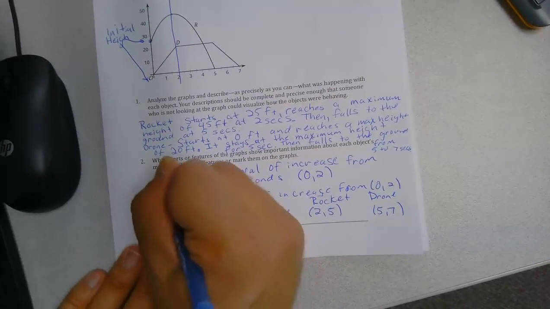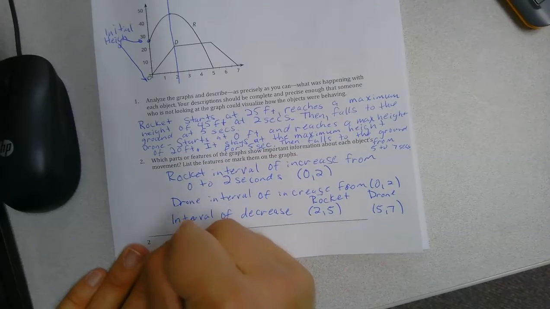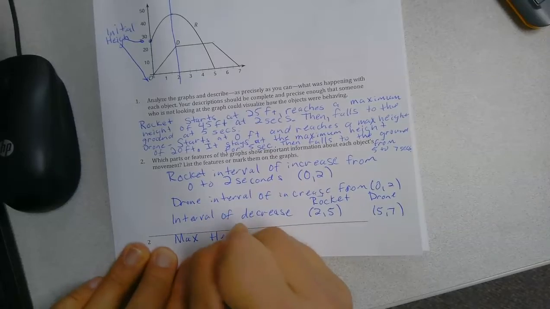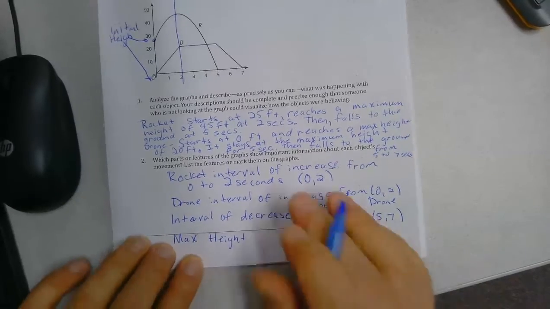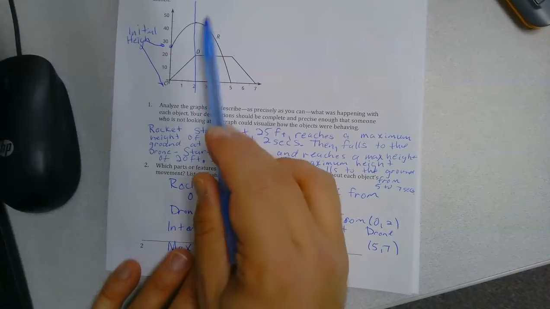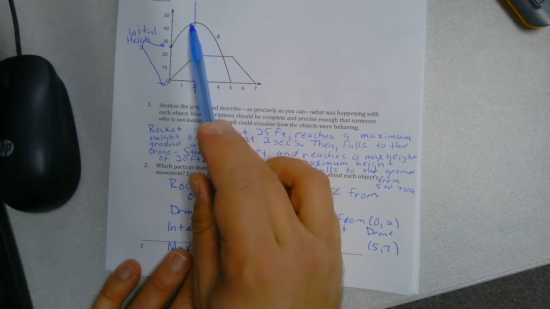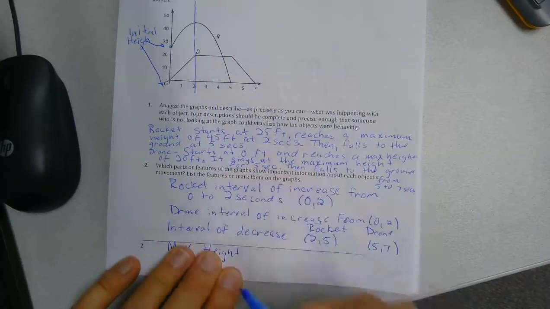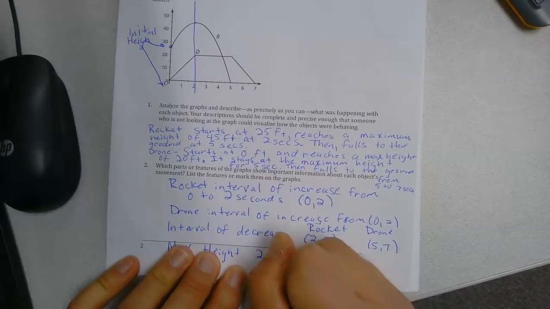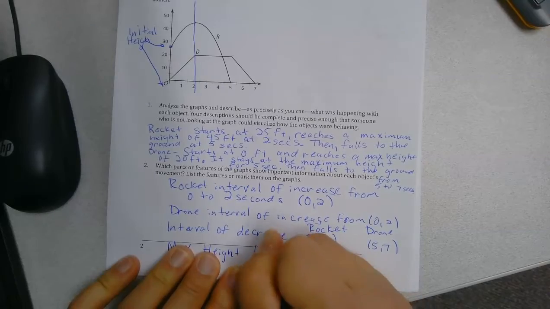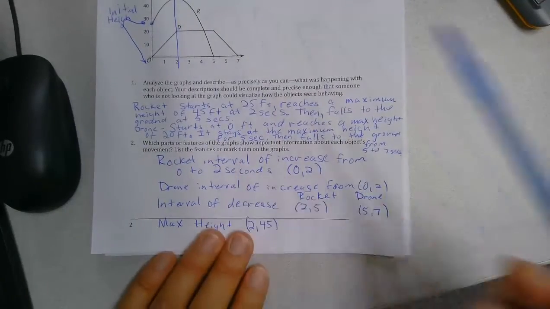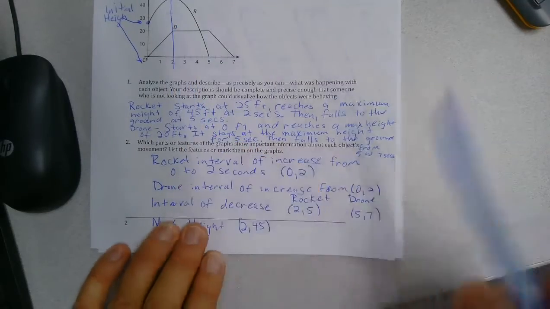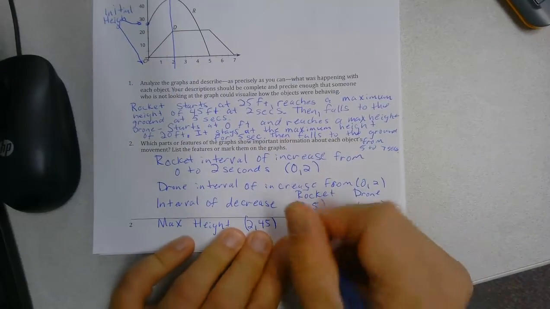Now, we can say a couple of other key features. Our maximum height, and I'm just going to put max height, we can describe as a point. For the rocket, the maximum height is 45 feet, but it reaches it at a point. It's 2 seconds, 45 feet. For the drone, there's actually a maximum interval. The maximum height for the drone is 20 feet.